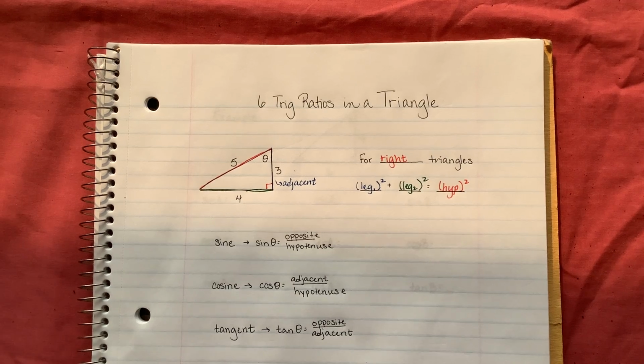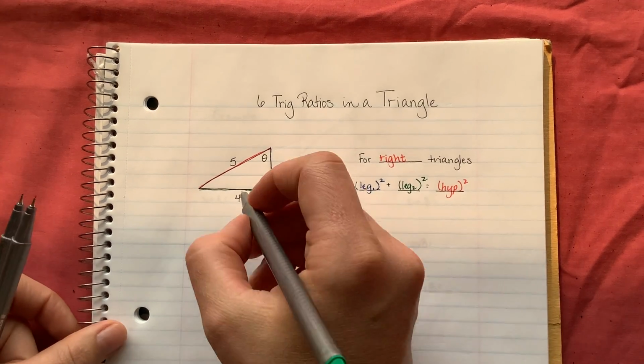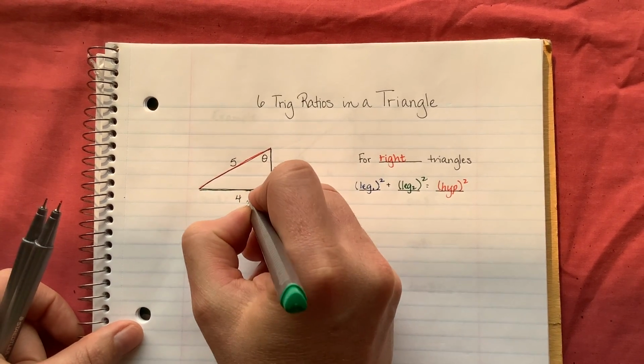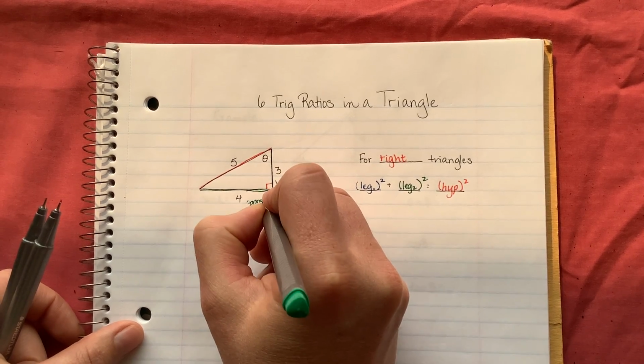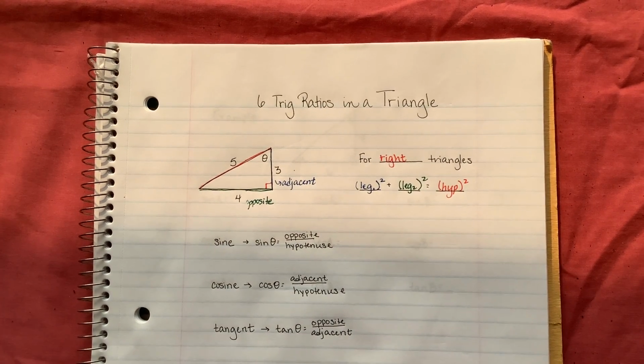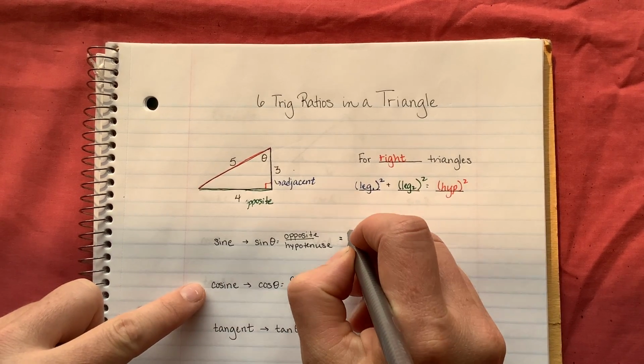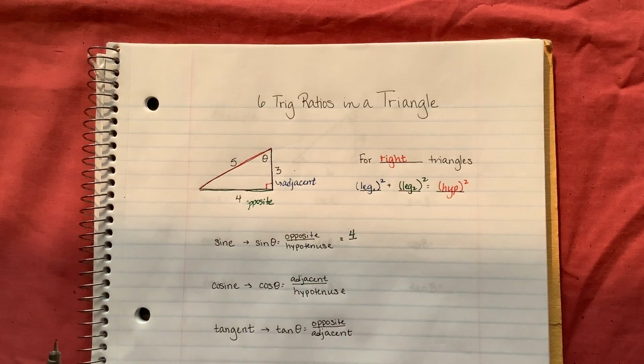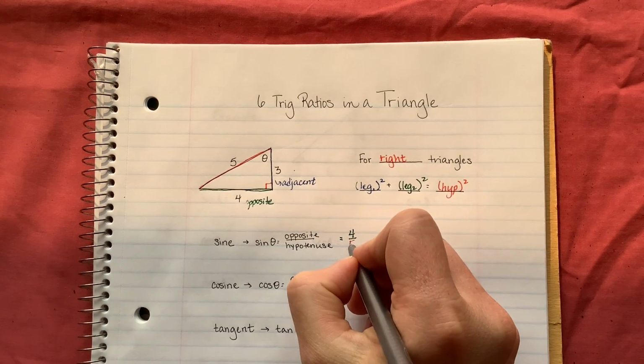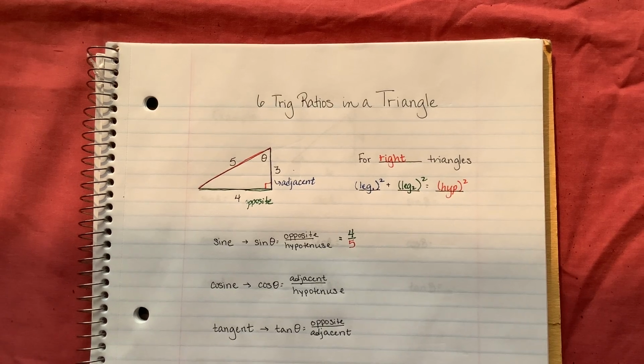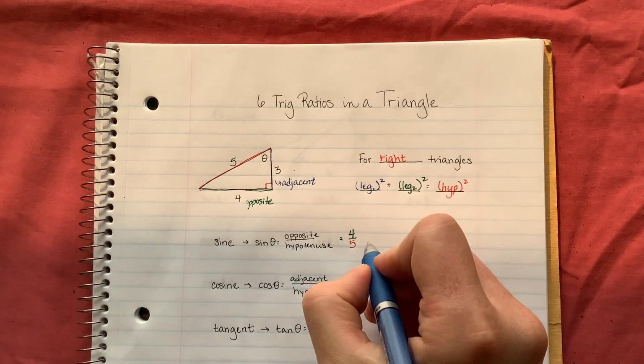The side that doesn't touch the angle is the opposite side. So for sine theta, we'll just fill in the values of the opposite side over the hypotenuse. Our opposite side is 4, and the hypotenuse is 5, which means sine of theta is 4/5 or 0.8.